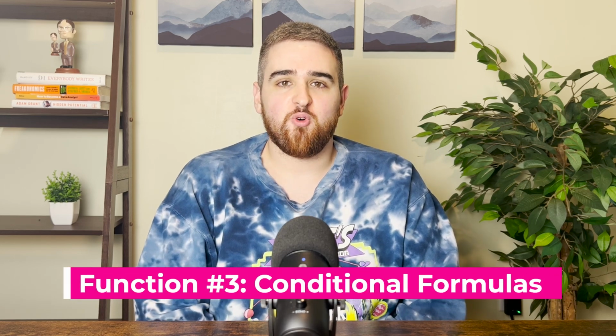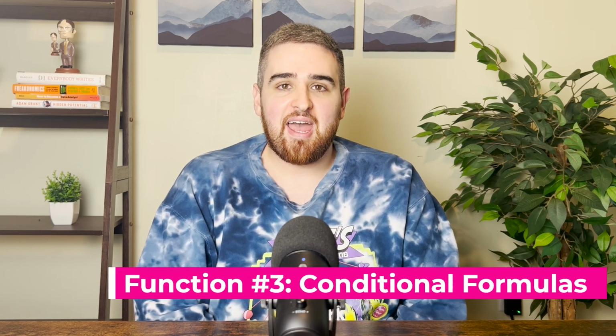Third is conditional formulas. These are just like the aggregate formulas that we just discussed, except you apply some kind of condition to your formula. These include average if, count if, sum if, and so on. For example, let's say that you have sales data broken down by region, and you want to find the total sales volume for the South region. All you need to complete this is a sum if formula.